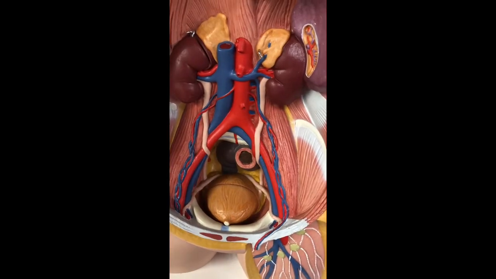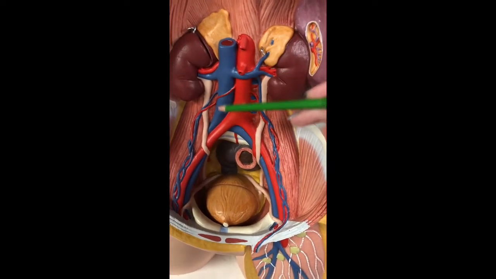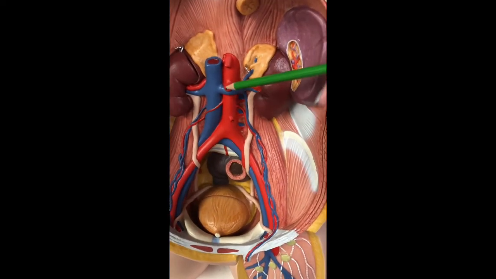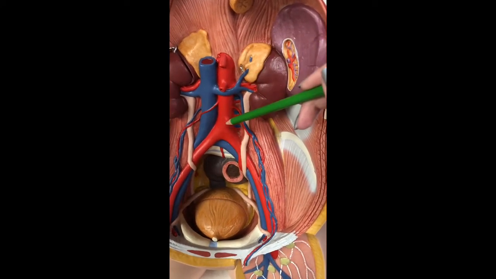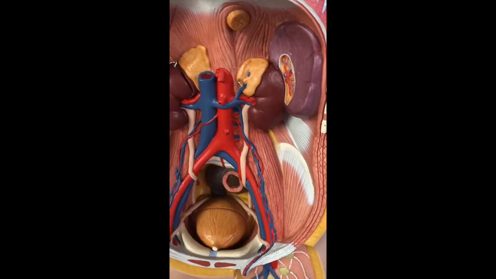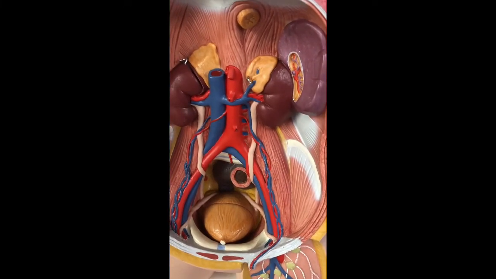Notice that the inferior vena cava has a lot less branches off of it than the aorta. And that's because the blood coming back from the organs supplied by these branches come back through a special system called the hepatic portal system.